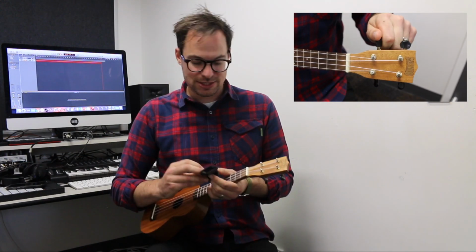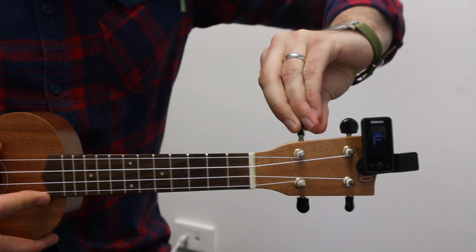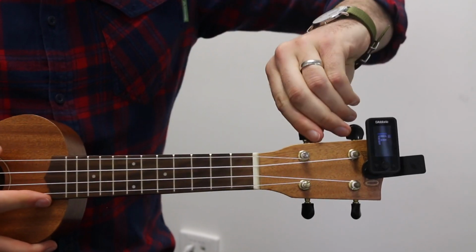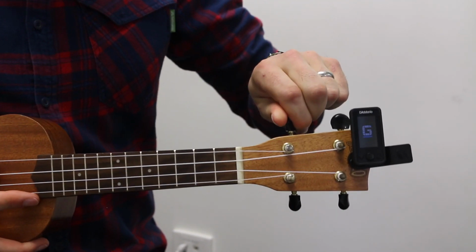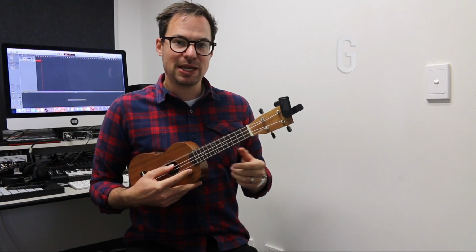Secondly, you can use this. This is called a tuner. You can use this to tune a guitar or a bass guitar, ukuleles especially. And the way these work is you put them on top of our ukulele, and as you play a note, it will show you what the note is. Just like before, we want this to be G, C, E, A.